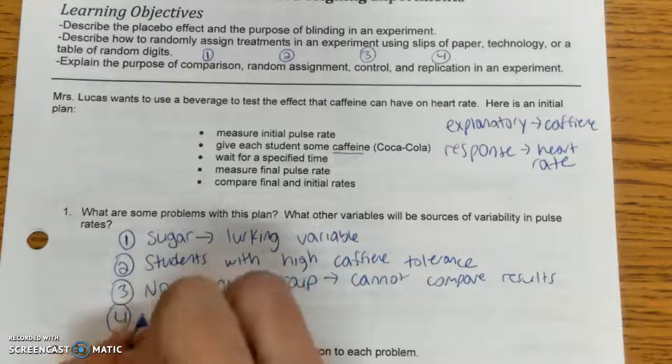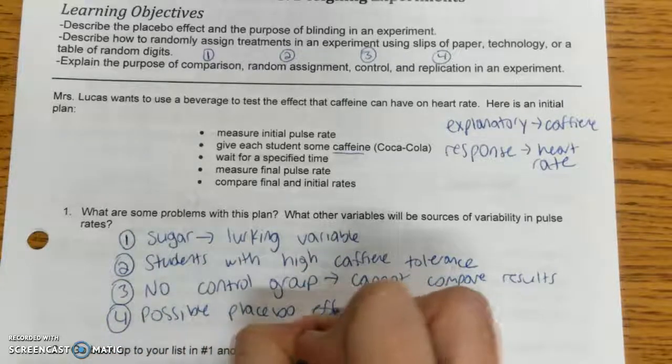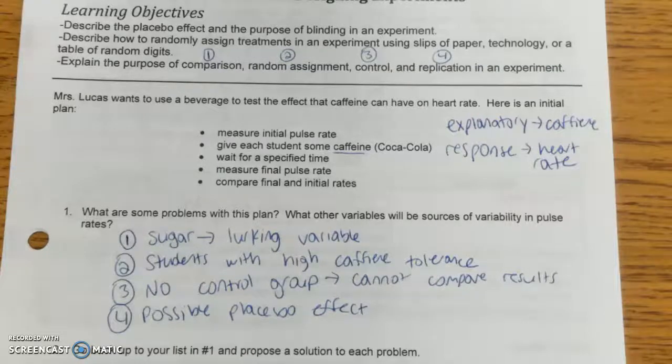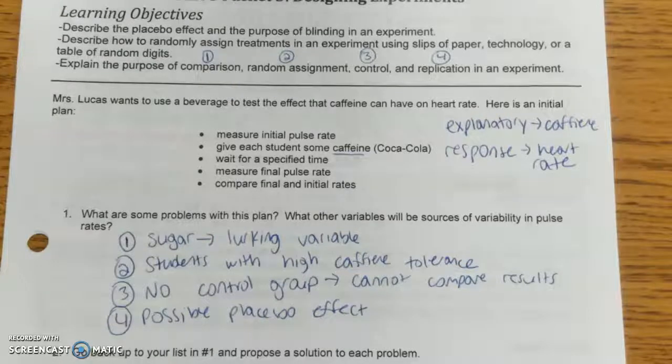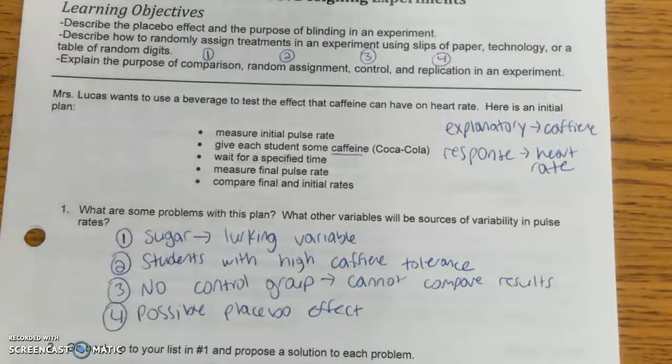All right, number 4, possible placebo effect. All right, so when I say placebo effect, what I mean is that if you know that I'm doing an experiment and I'm studying the effects of caffeine on heart rate, and I actually drink some Coca-Cola, in my mind, I'm going to think, wow, this should affect my heart rate. And so my heart rate might actually go up because I'm thinking it, right? Well, later in the video, we'll actually watch a video on the placebo effect that will make more sense. All right, so possible placebo effect.